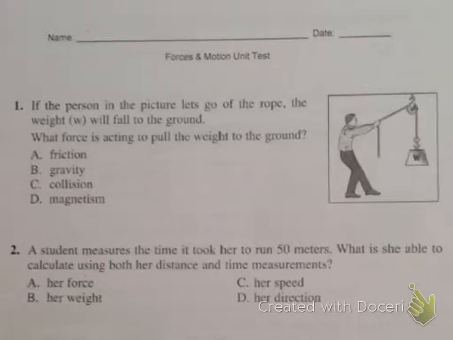Welcome to your Forces in Motion Unit test. Remember, anytime during this test you may pause the video to stop and think about the question, or you can rewind it to hear the question read to you again. If you have any questions during the test, please pause the video and raise your hand and I will come over and help you out.